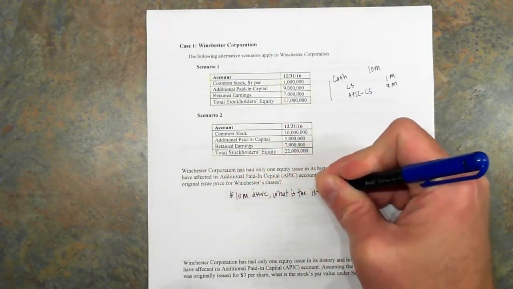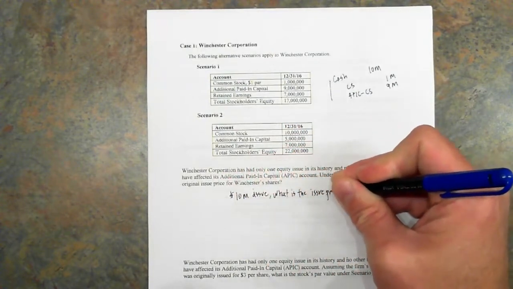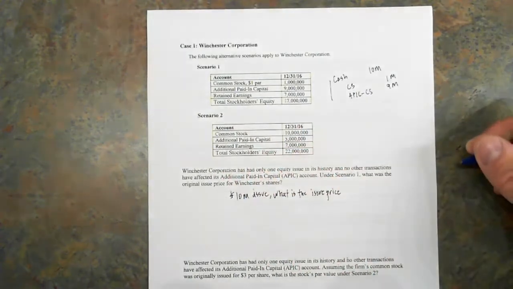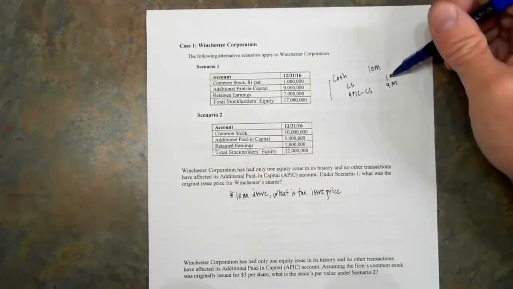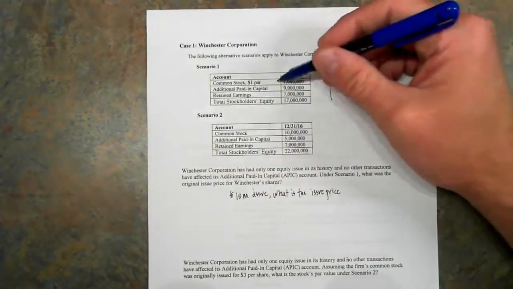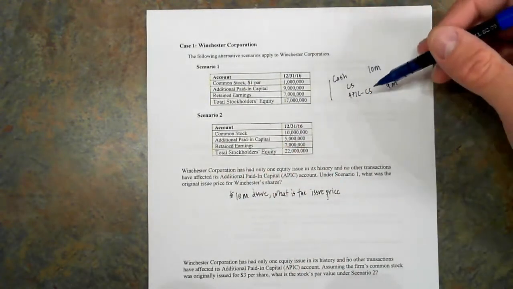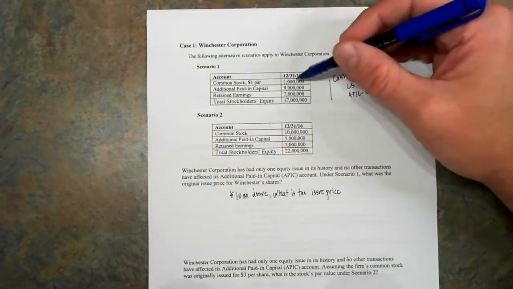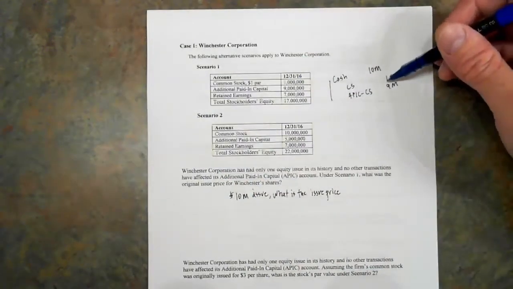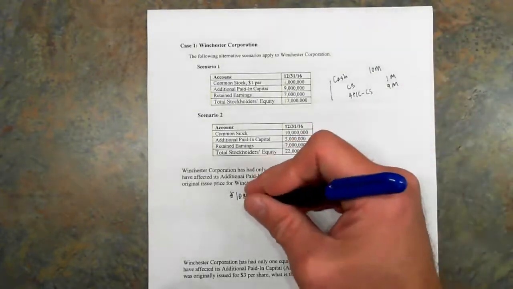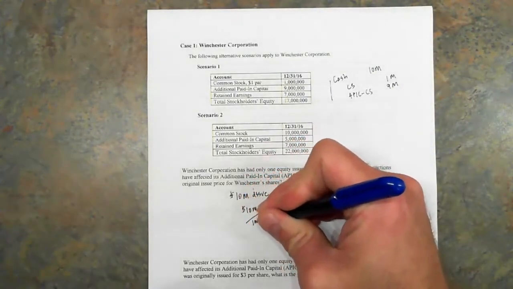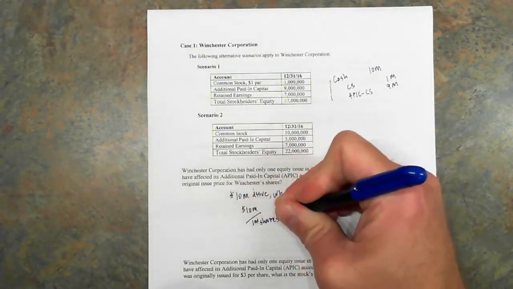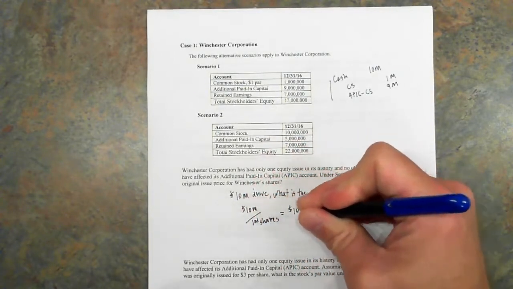Again, think about how you could figure out that information per share. What gives you per share information? If we take the 1 million, how many shares do we actually transact? Or how many shares do we actually issue here? Well, if it's a $1 par, we had 1 million shares. And so the $10 million divided by 1 million shares gives me an issue price of $10 per share.